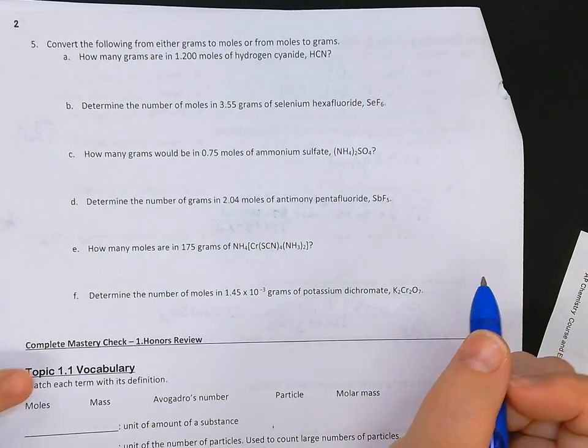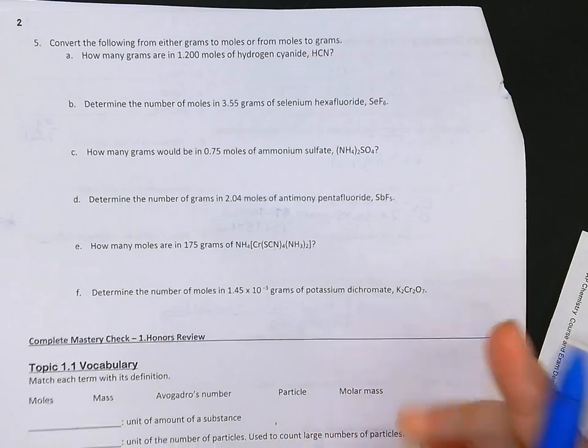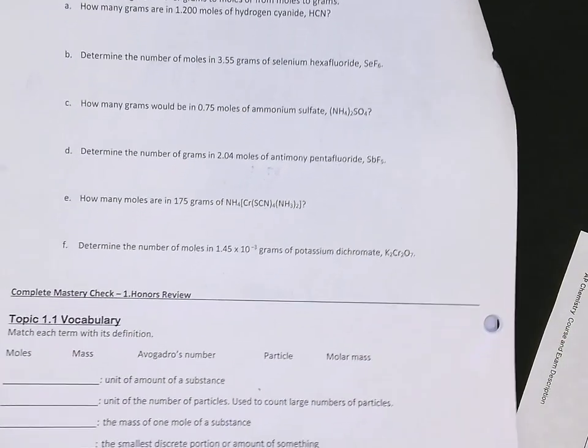So that's your honors chem review. You will have a quick little mastery check on that one, and then we'll get into the rest of the unit.